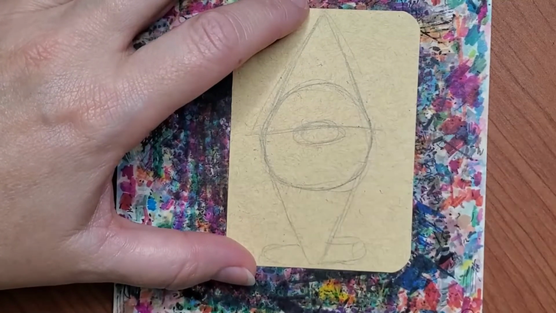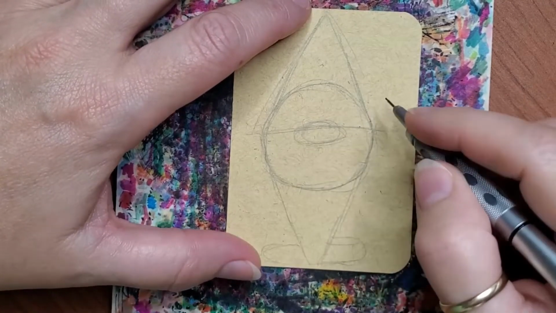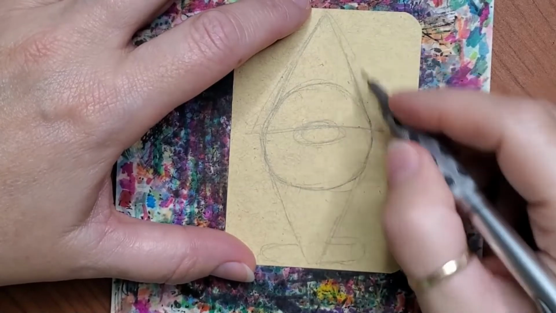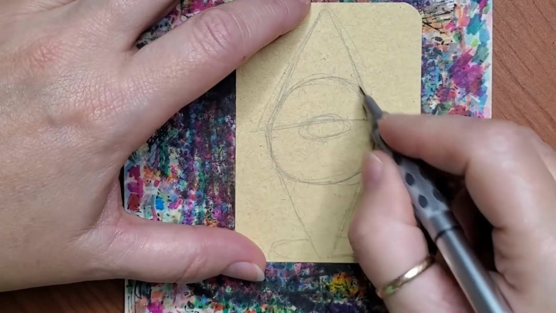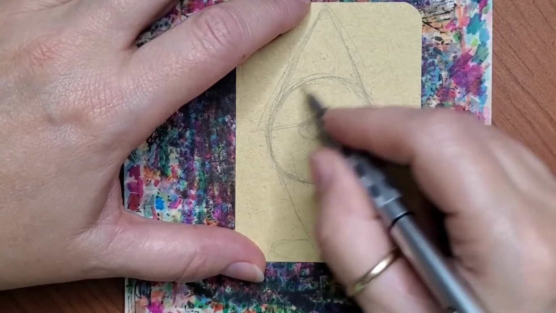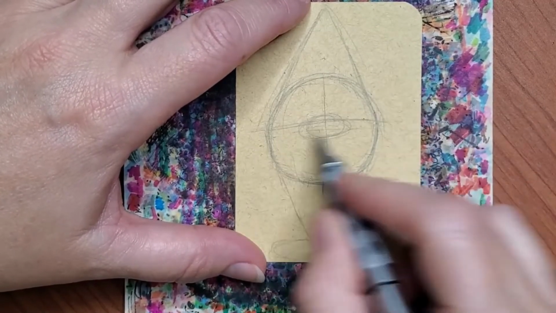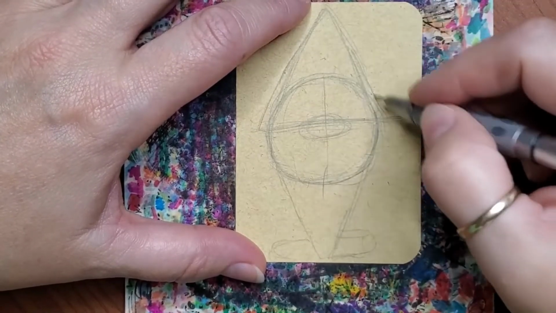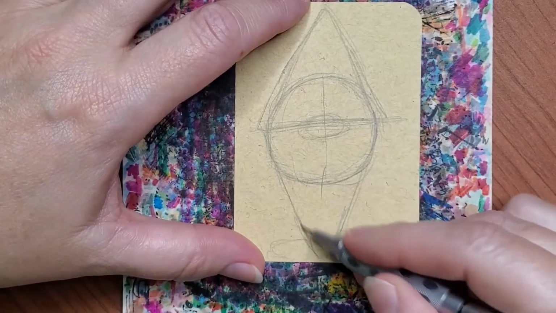So I'm not going to do the whole thing here, but I did want to just kind of touch on it real quick to illustrate how using these basic shapes to lay out our drawing can be helpful. So for these gnomes, it starts out with a circle. That's a circle for your head. And then you do a triangle for the hat, and then a triangle upside down for the beard.